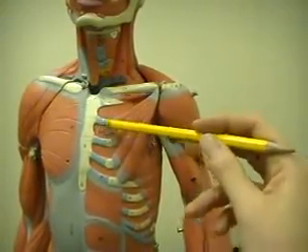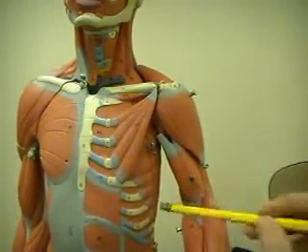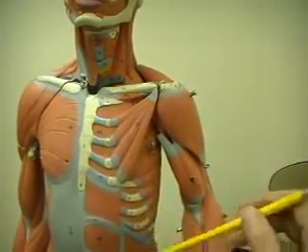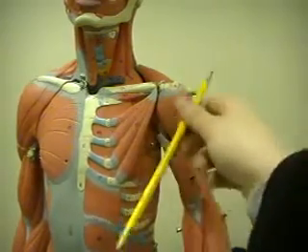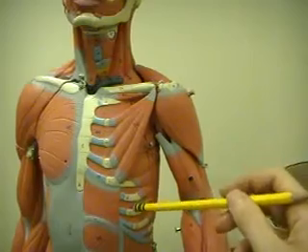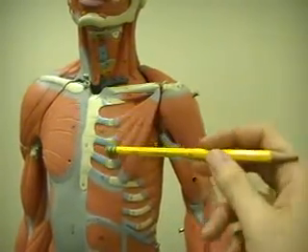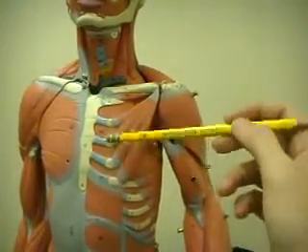So inferior border of the ribs that are superior to the inferior ribs, if that makes sense. So the external intercostals, the fibers run this way, and they originate from the inferior border of each of the superior rib. That's where they originate.